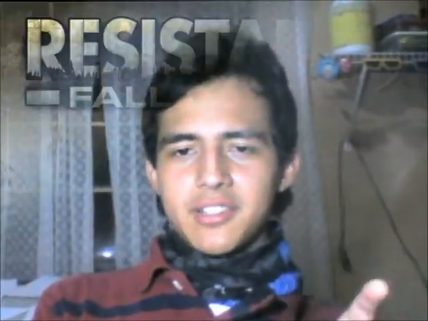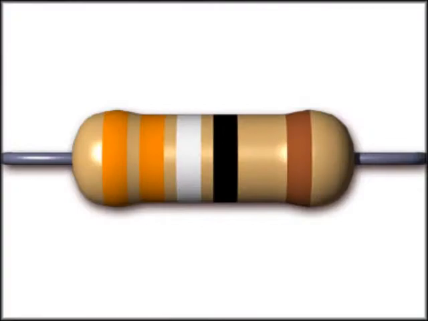Now you will have an example of a resistor. Oh, sorry, wrong resistance. A resistor is mainly about applying resistance, as its name implies. Resistance is the opposition force to the passage of electrical current.